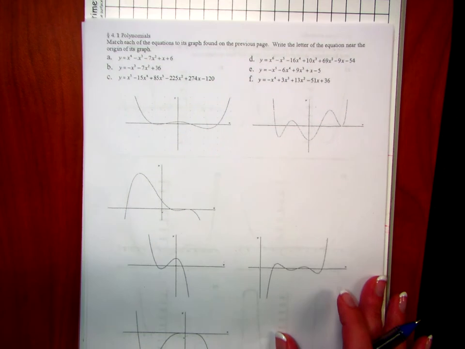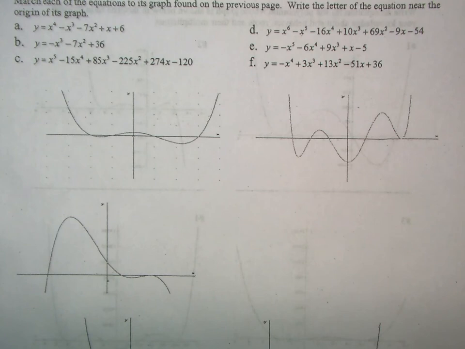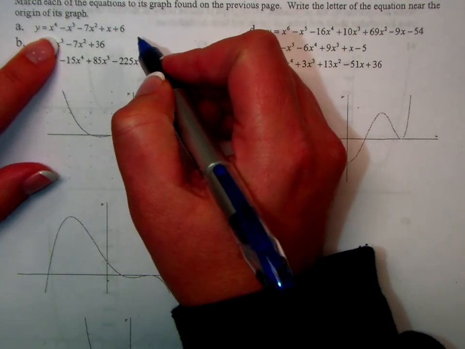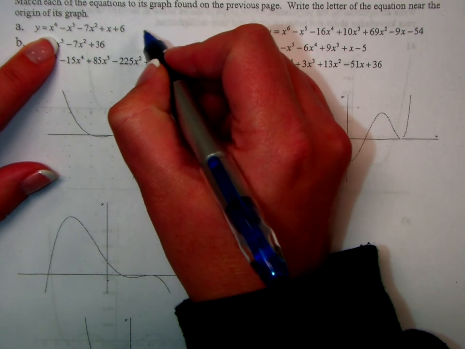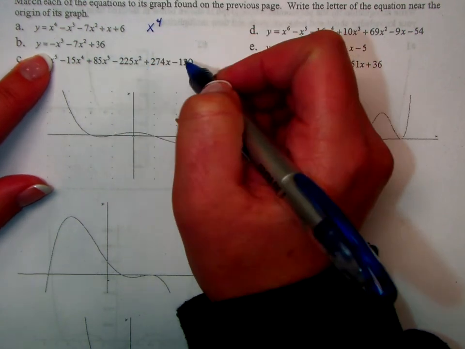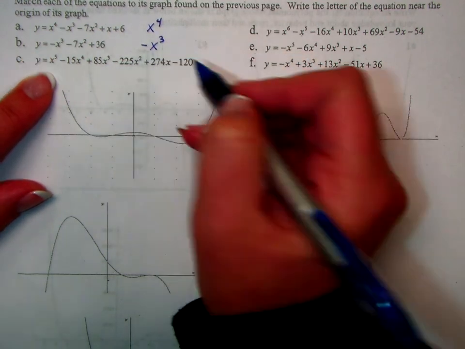I know these equations are kind of small and maybe possibly blurry. I apologize for that, but I just want to go ahead and give you the first term. The first term is positive x to the fourth. On B, we have a negative x cubed.